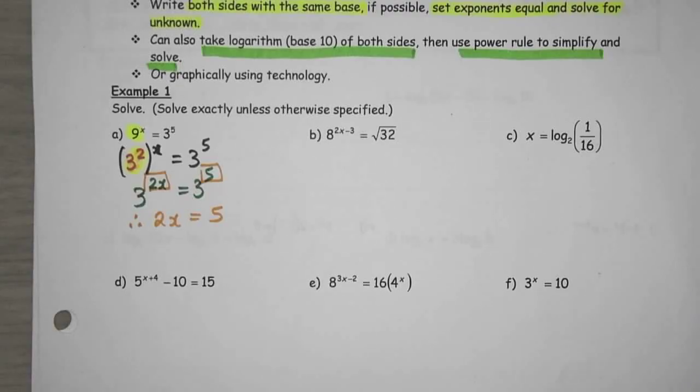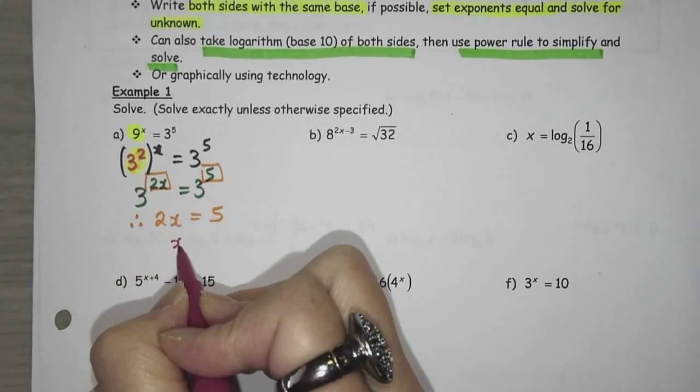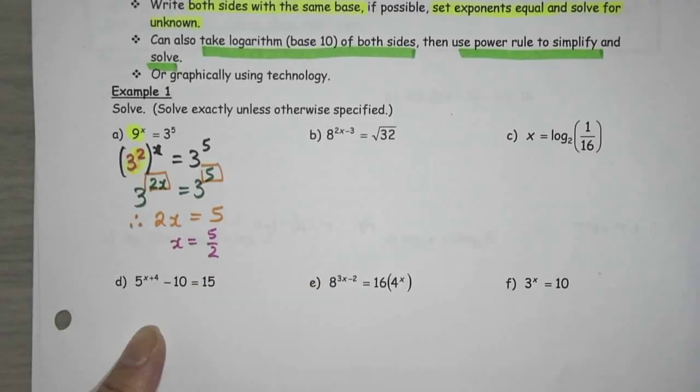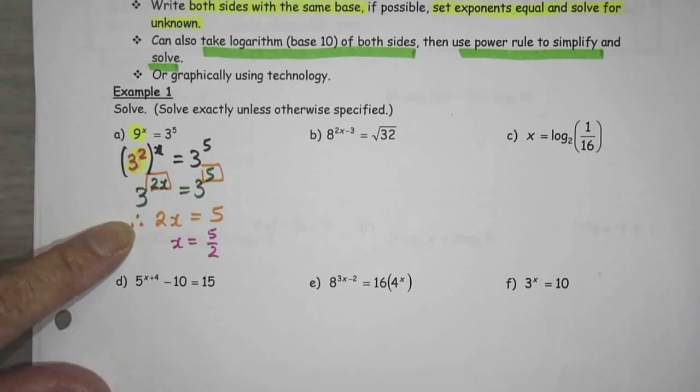You're saying, if they both have the same base, then therefore the exponents must equal each other. So that's the part where I'm like, don't write a funny step, because I will mark what you write. I'll be like, okay, that doesn't make sense, you can't write that. So then you get 2x equals 5, so therefore x equals 5 over 2.